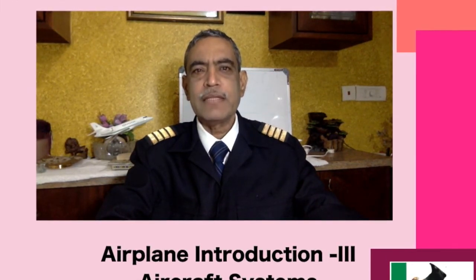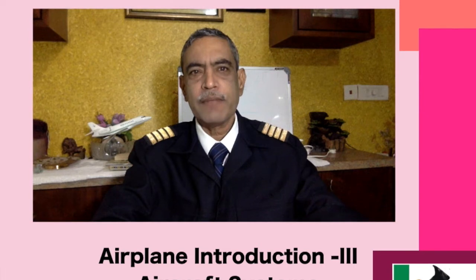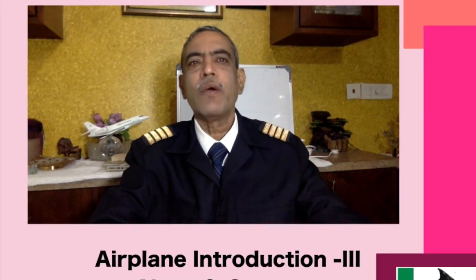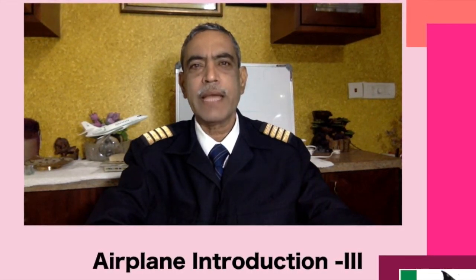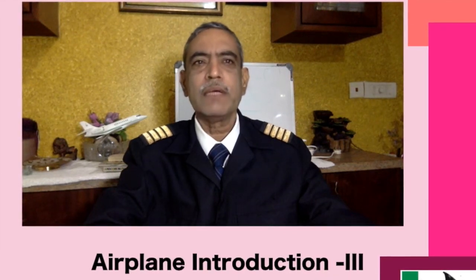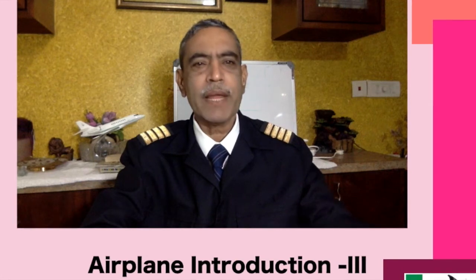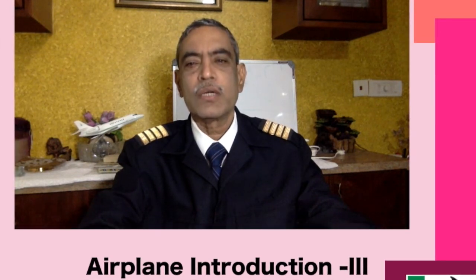The airplane looks like a very simple structure from outside, but I can assure you it's a very complex structure from inside, and there are a hell of a lot of systems in place inside the plane, which I shall be introducing you to. It's not a study of systems in depth, so I'm just going to give you a cursory look at each system for your understanding. It's a very complex subject, well beyond the scope of this course.